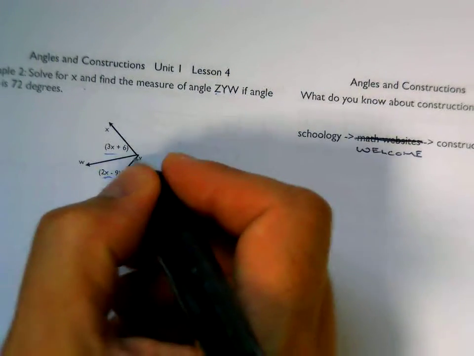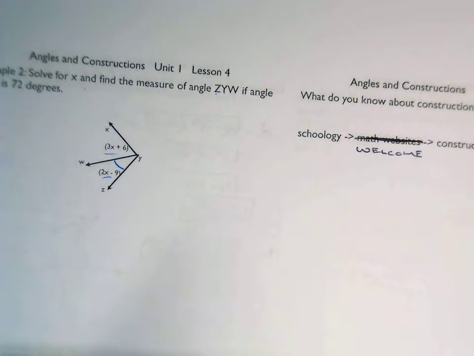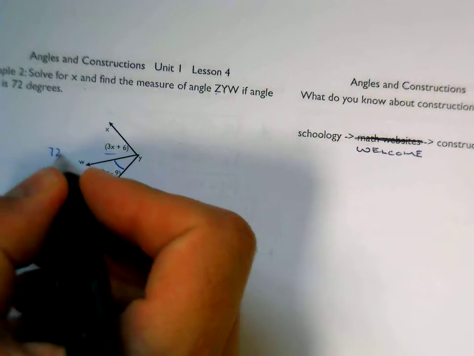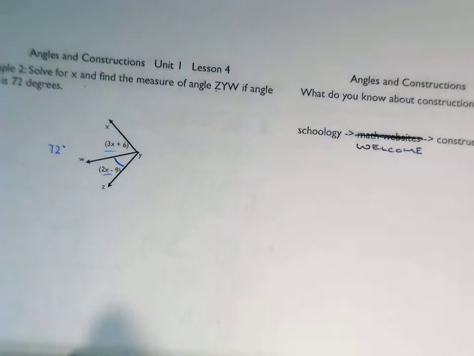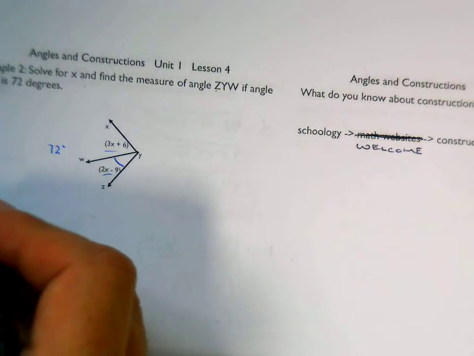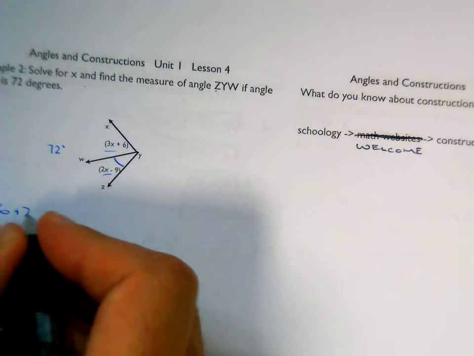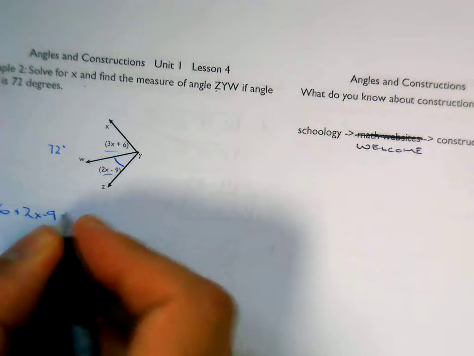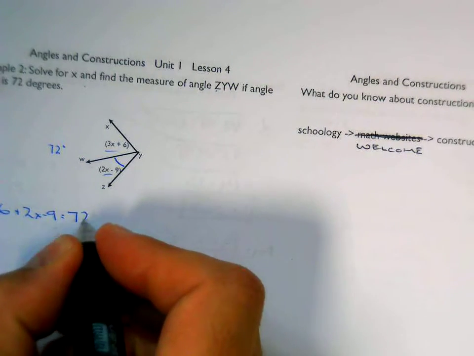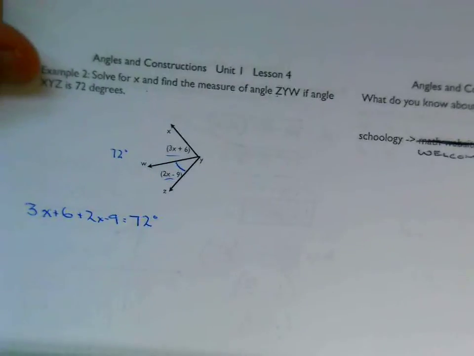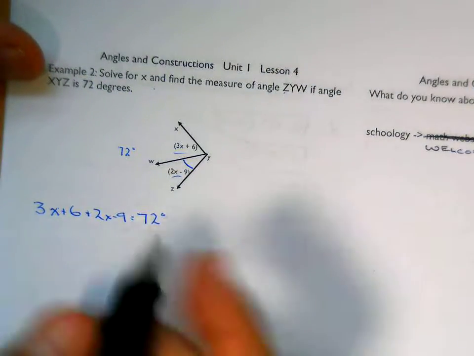So ZYW, that would be this angle right here, if the entire thing is 72 degrees. Well, again, just like we would do with the segment addition postulate, you can add the two parts together, 3x plus 6 plus 2x minus 9. We know that that equals the whole thing, which is 72 degrees. And now we've got a nice little multi-step equation.